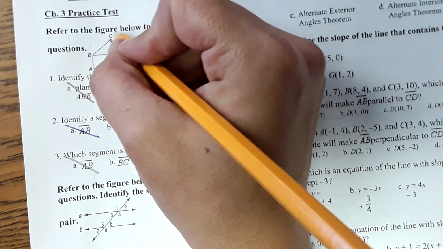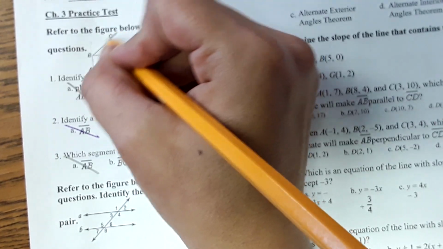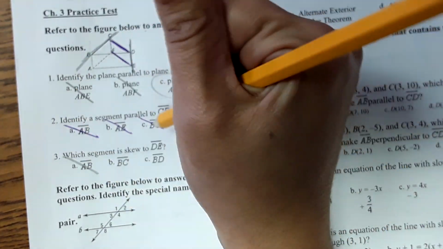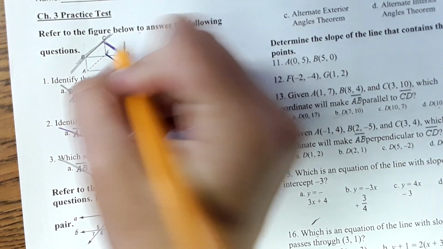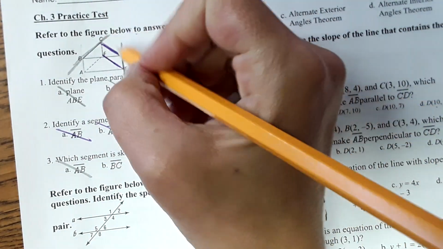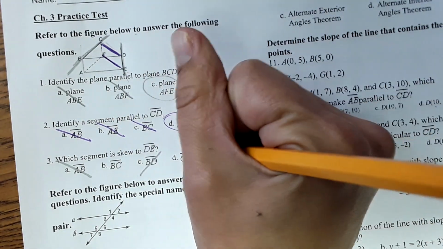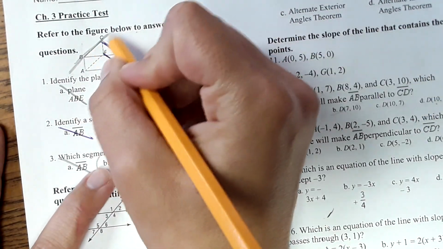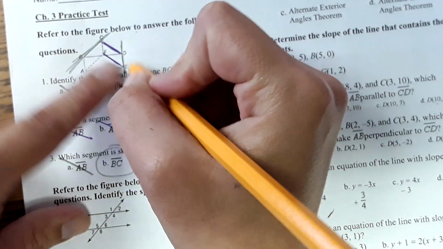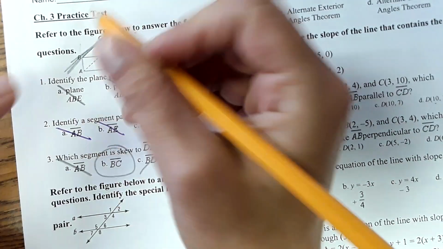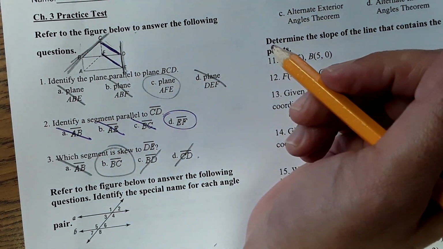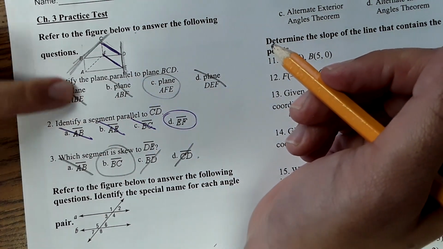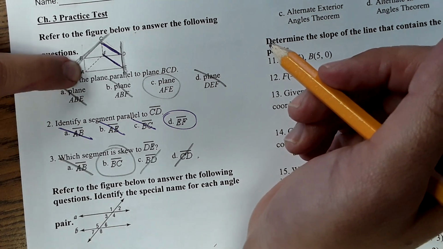Okay, good call. BC will be our skew line, but we need to make sure just with the other ones. When you look at BD, it actually intersects, so that's not skew. And CD would intersect with DE, so that's not skew either. So BC is the one that will go on and on forever. It'll never intersect with DE because DE is vertical and this one's going horizontal. AB is parallel, so it's not skew. Yeah, AB would be on the same plane.